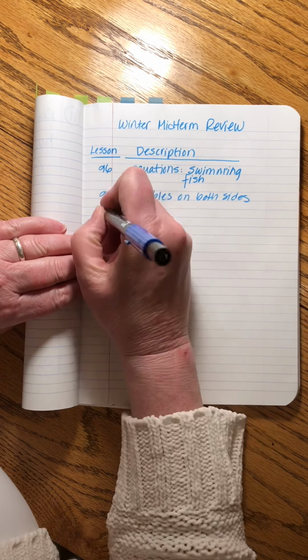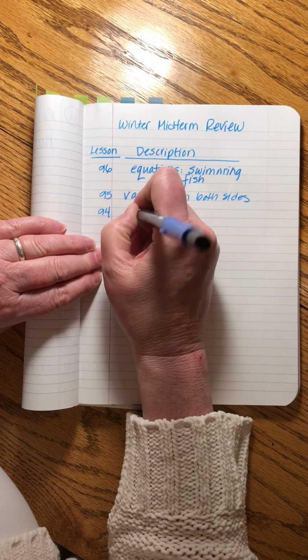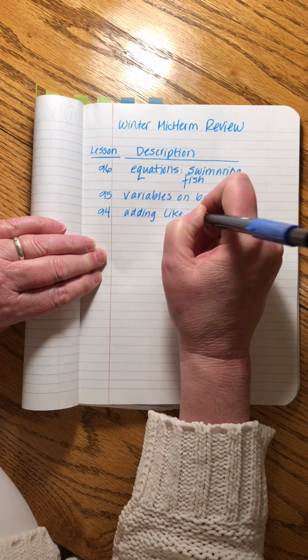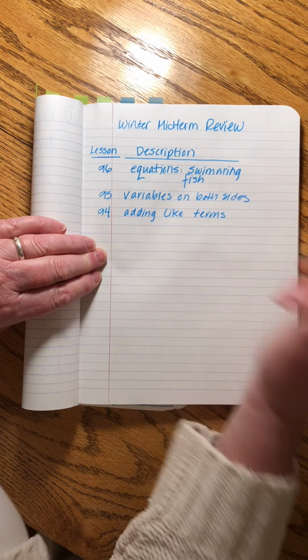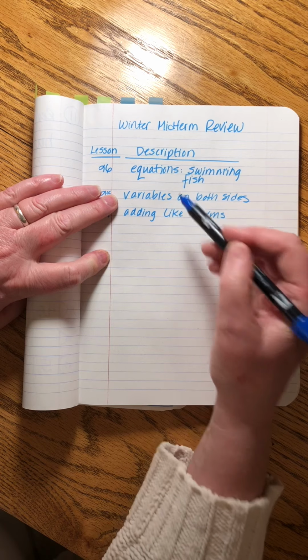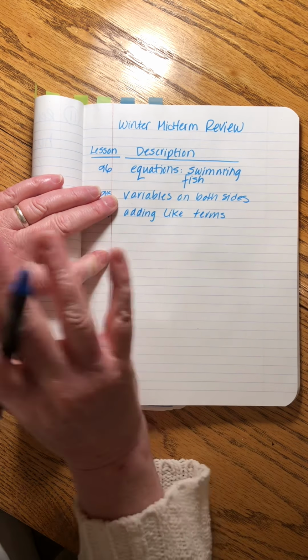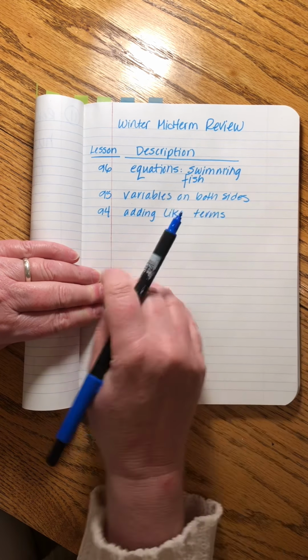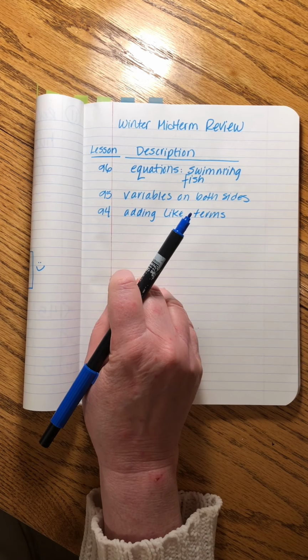94 is also similar. It was about adding like terms. And as you may recall, adding like terms is what we do when we have more complicated equations, because there may be more than one kind on each side of the equal sign. So these three all kind of fit together.